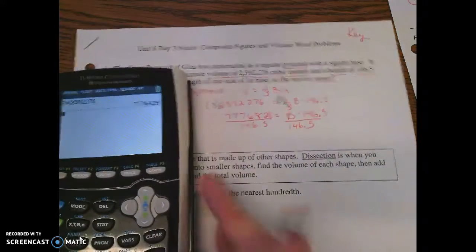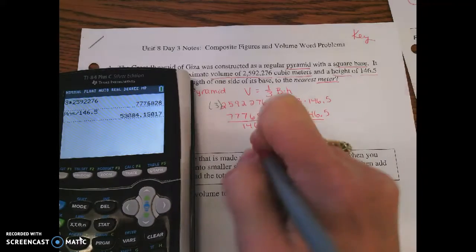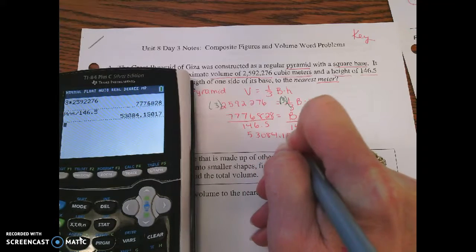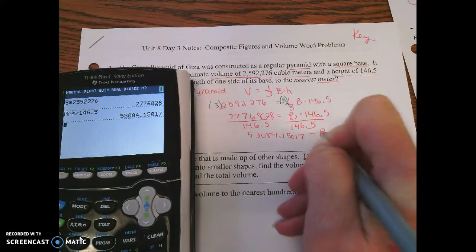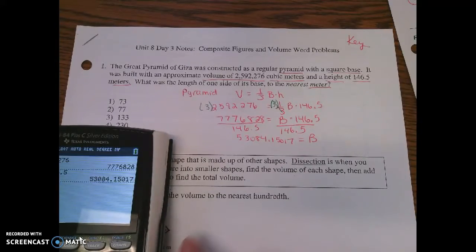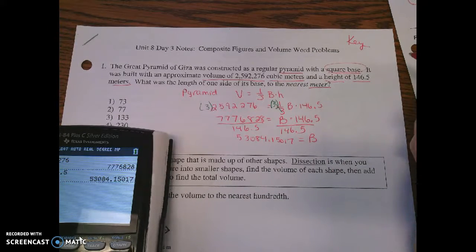Now to solve for capital B, I'm going to divide both sides by 146.5. So I'm taking my calculator, hitting divide 146.5. Now I have 53,084.15017 equals capital B. Capital B means the area of the base shape, and they told us it was a square base shape.